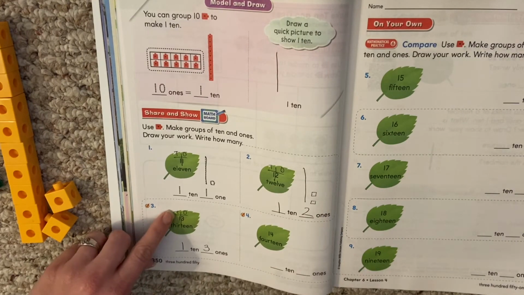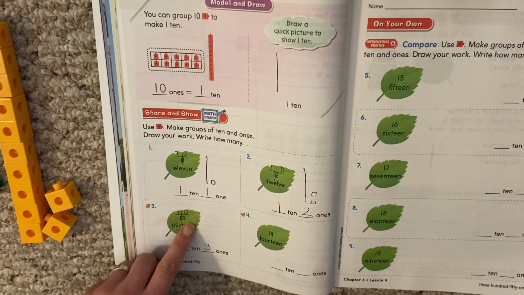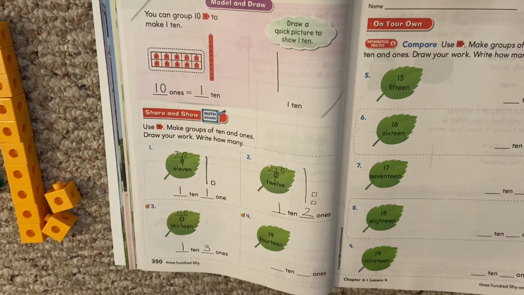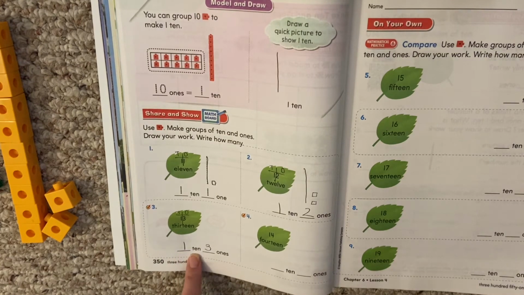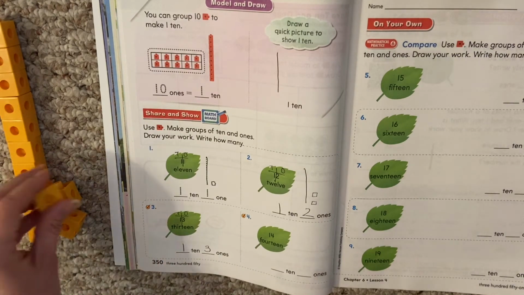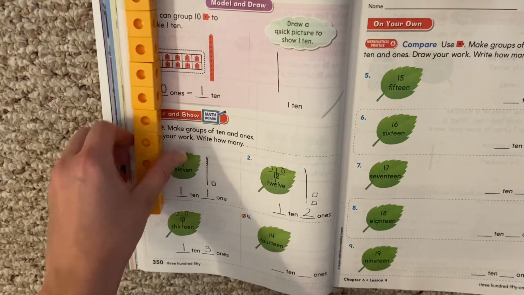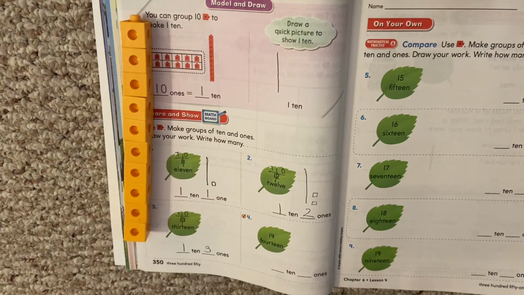T-O. Tens and ones. One ten, 3 ones. So we can divide it up. All right, I want you to draw this, right? I'm going to build it for you, and then I want you to draw it. So if we have one ten, that's one group of 10, 3 ones.